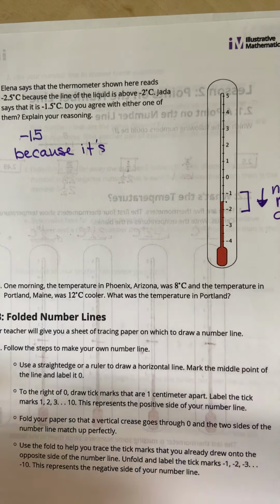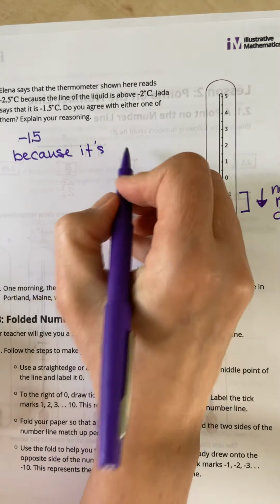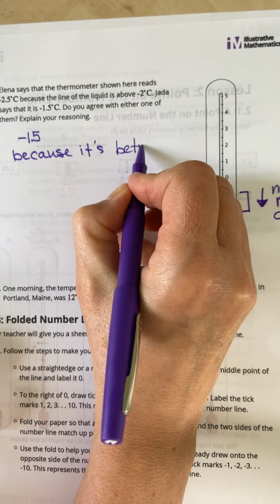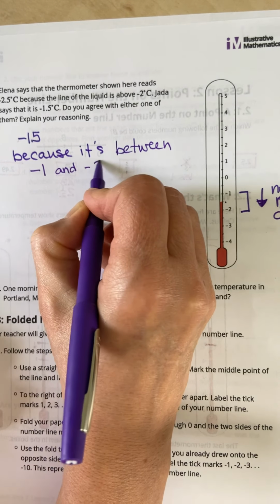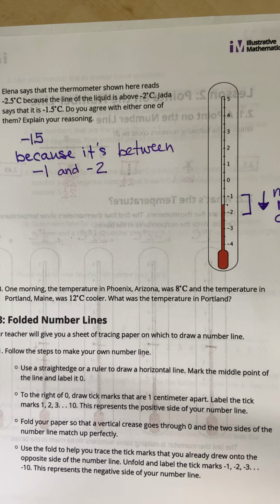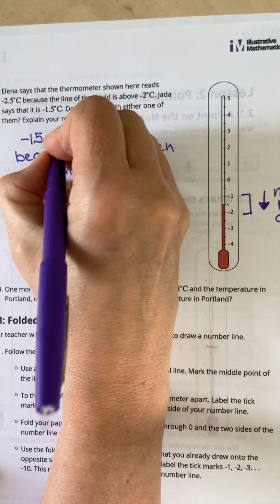Okay. Positives you read up, the negatives you read down, because it's between -1 and -2. That's how I know it's -1.5, not -2. So I agreed with Jada.